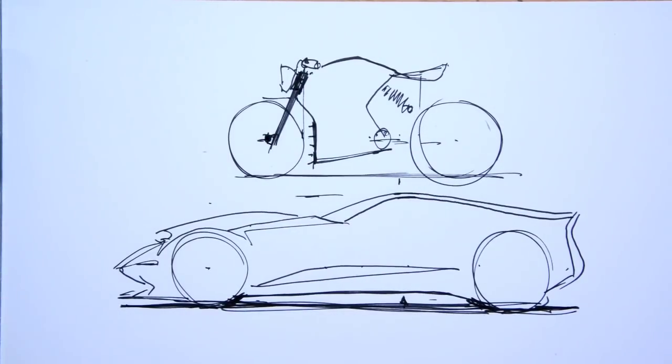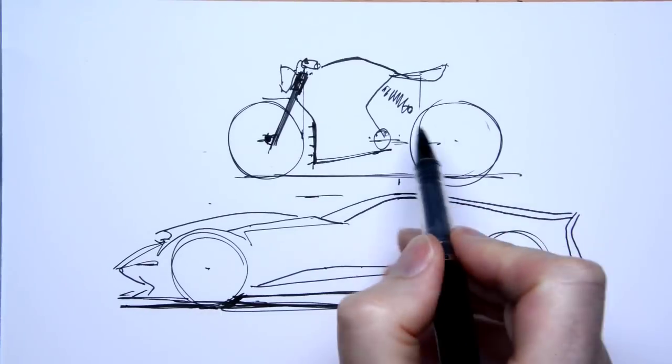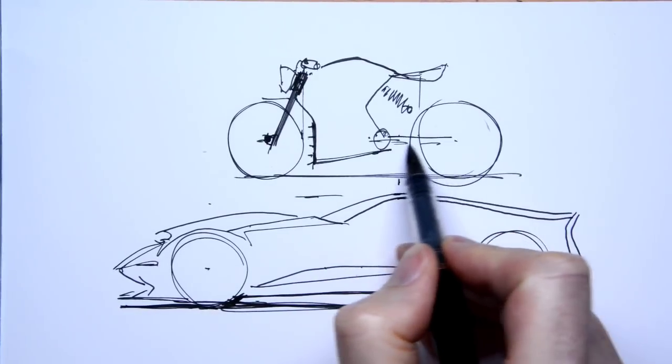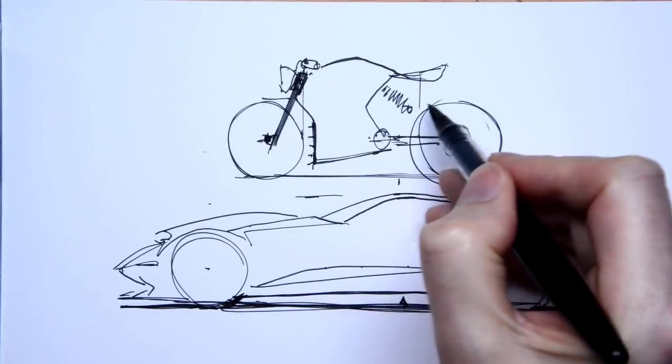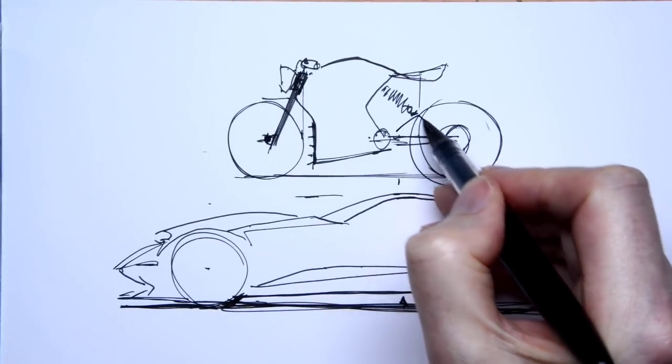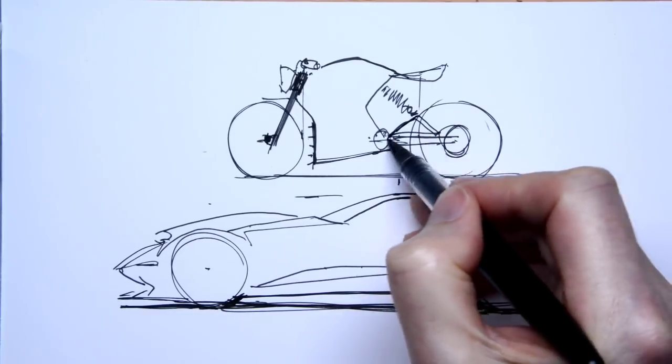So if you want to make things real, you need to learn the anatomy of them first. The more recognizable you want it to be, the more true you need to be to the real world proportions as you're drawing.